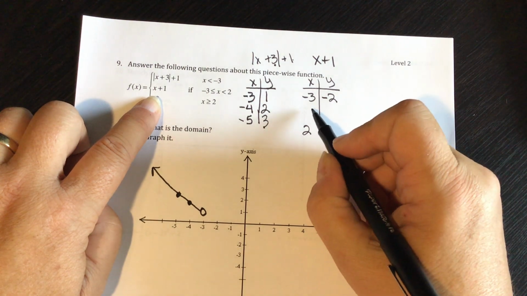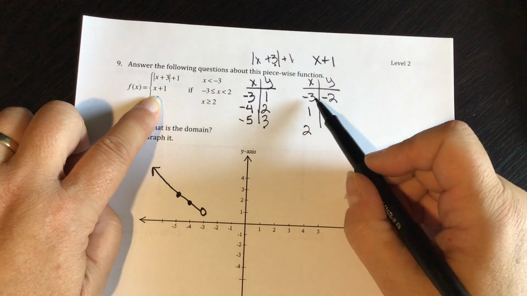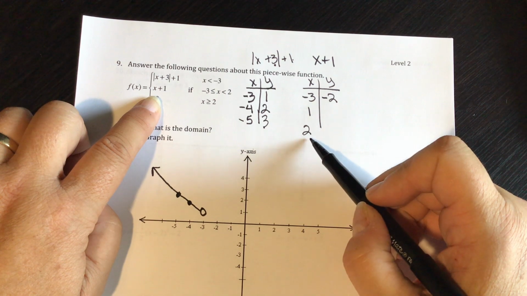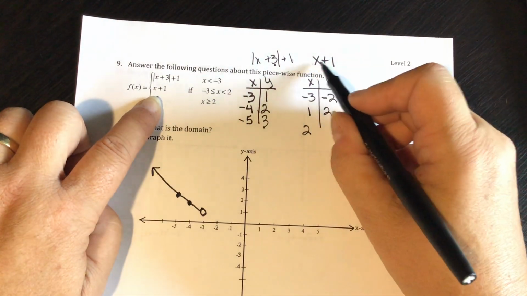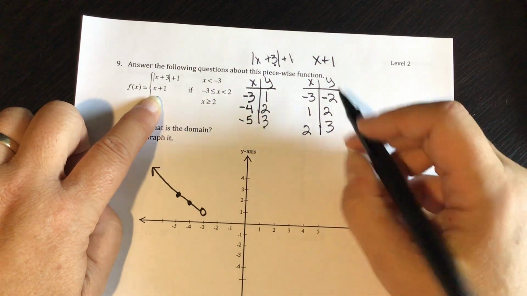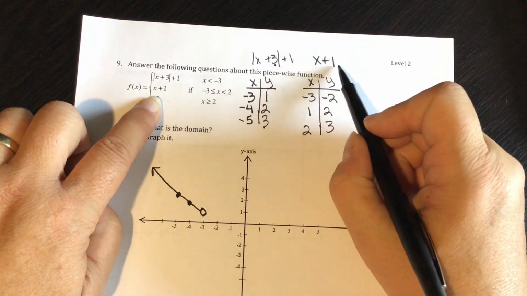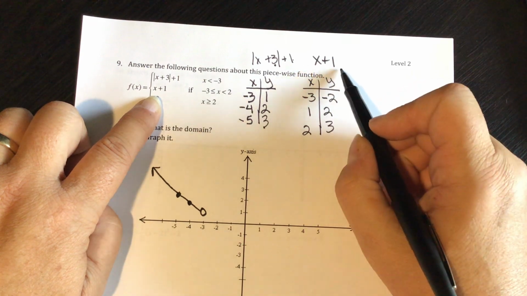How about I pick 1? That's between -3 and 2. 1 plus 1 is 2. 2 plus 1 is 3. I know that these points will make a straight line because this is linear.